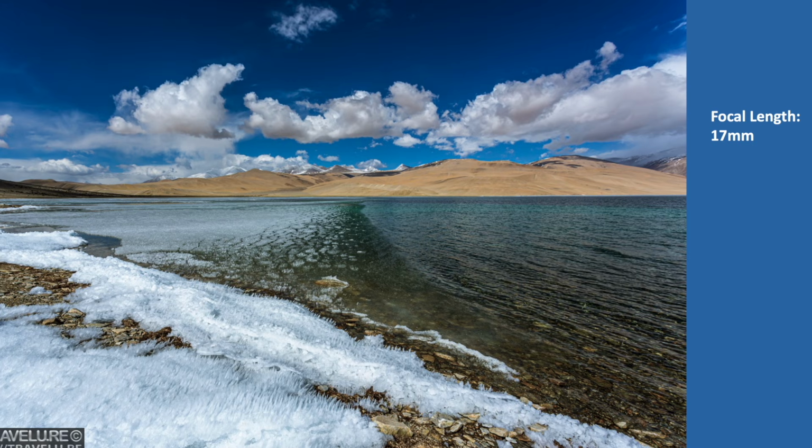17 mm, Somoriri, a high altitude lake in Ladakh. Look at the foreground. Ice needles, sharp, crystalline, intricate, almost close enough to touch. Now look at the background. The turquoise lake, the bare golden sand dunes beyond, the snow capped peak, the dramatic cloud filled blue sky, all of it sharp in one frame.